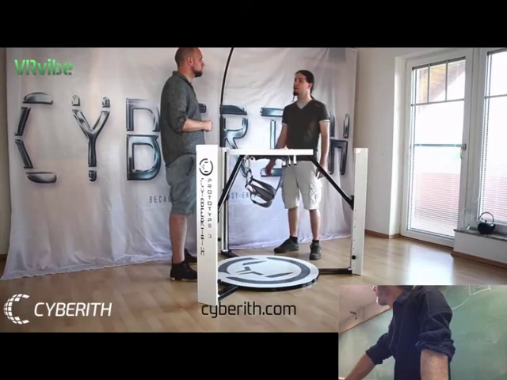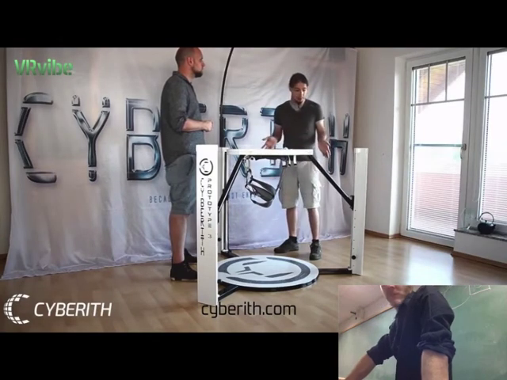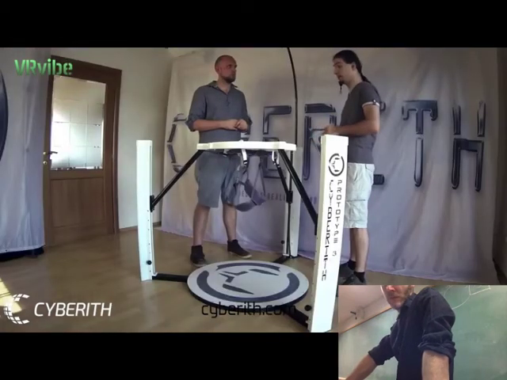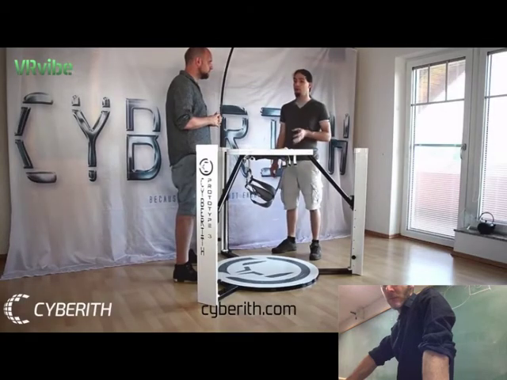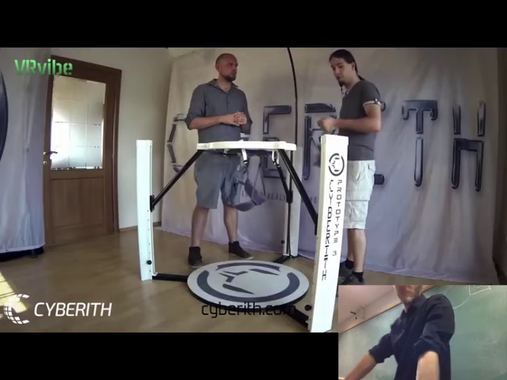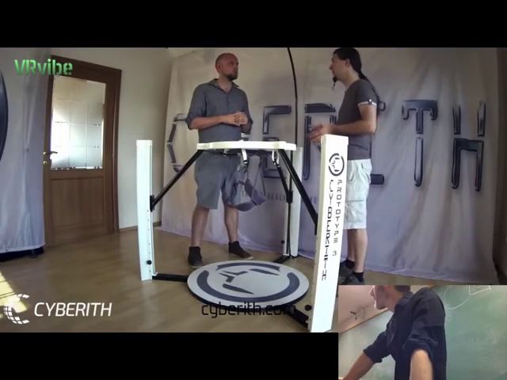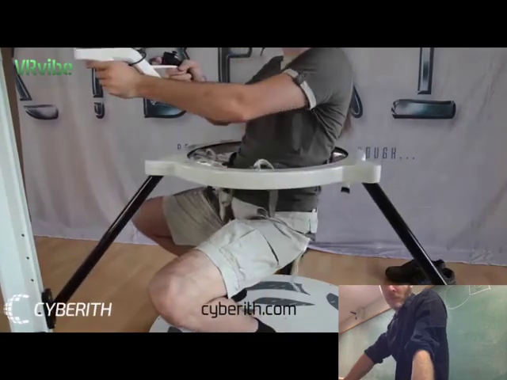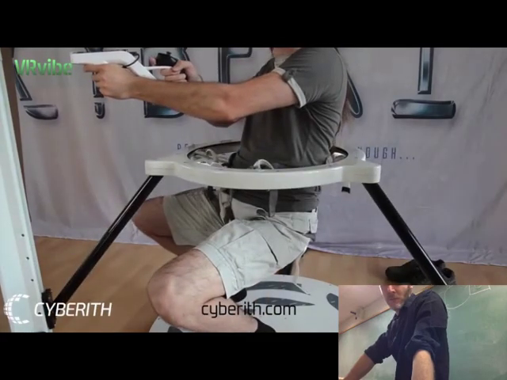Stability is very important for us, so we decided to use 3 pillars instead of 2 or just 1. The reason is that 3 pillars absorb the forces and the momentum caused by the user better than 2 or just 1 pillar. And since you're able to sit down in the Virtualizer, we had to make sure that the construction supports the user's weight.